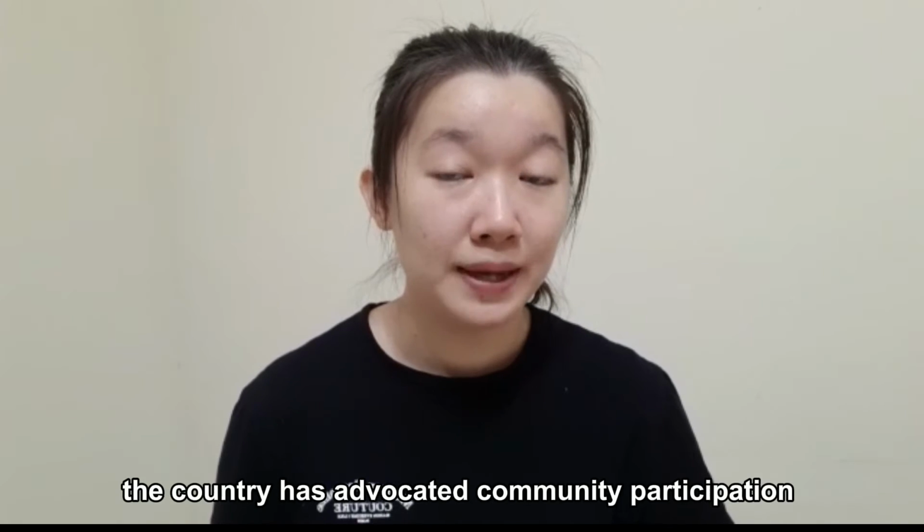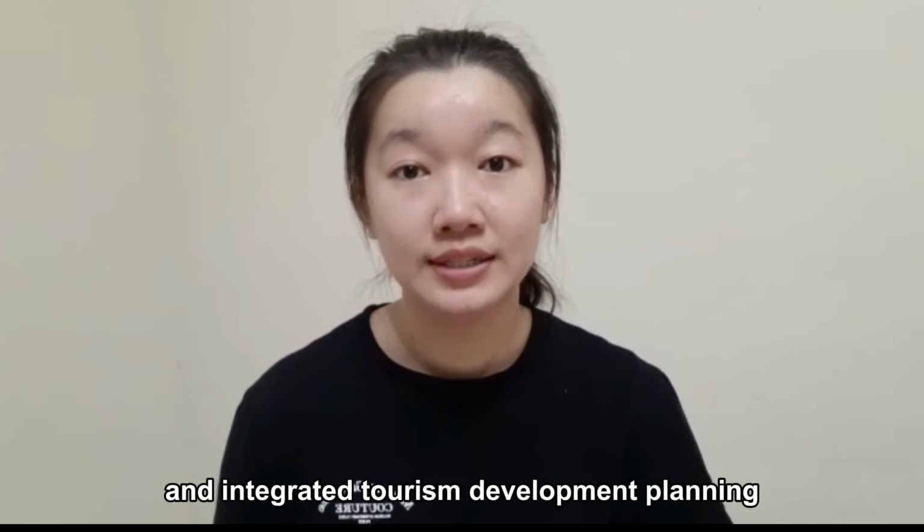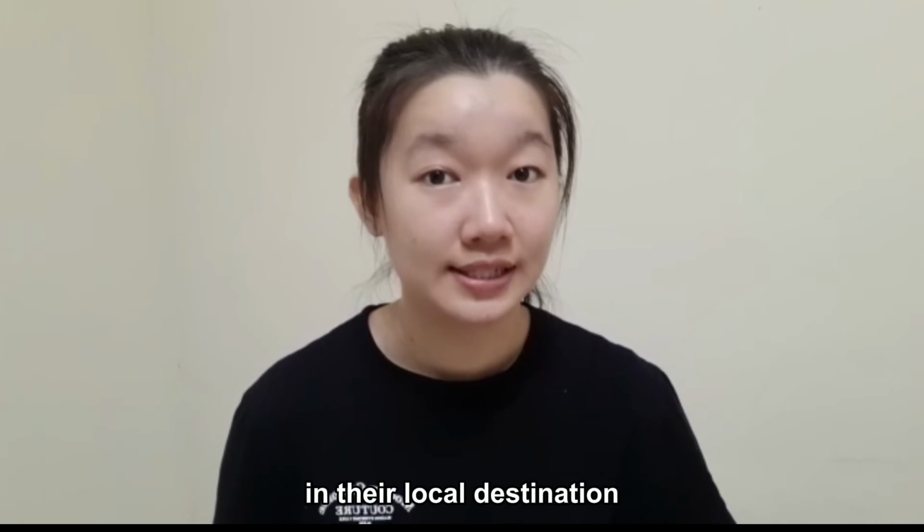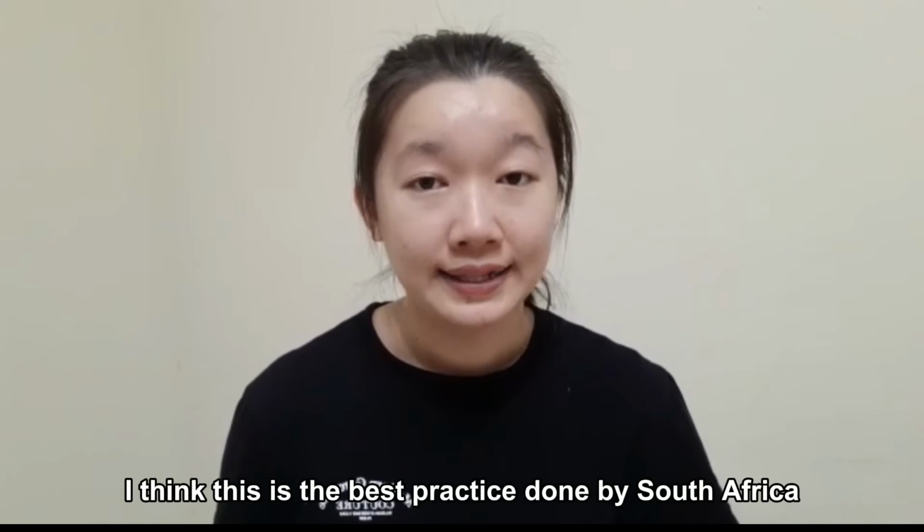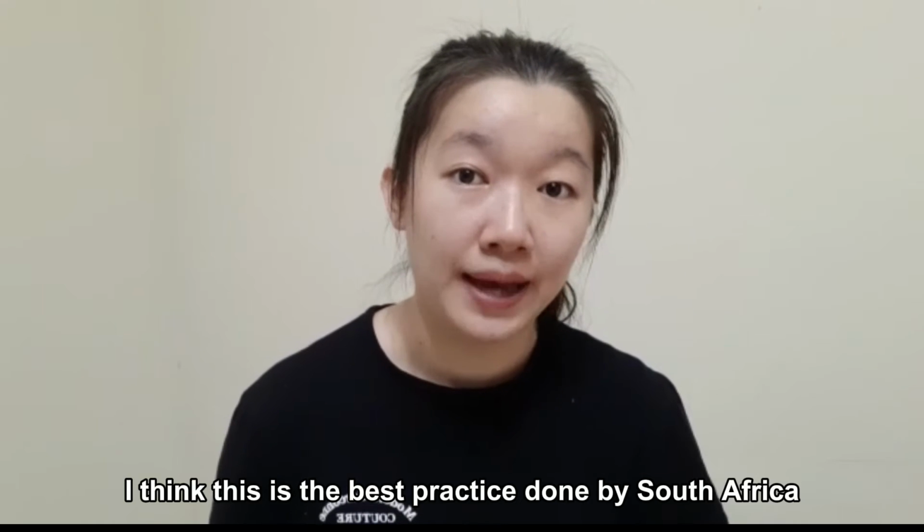In South Africa, the country advocated community participation and integrated tourism development planning in their local destinations. For me, I think this is the best practice done by South Africa.